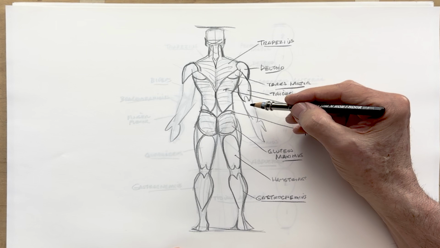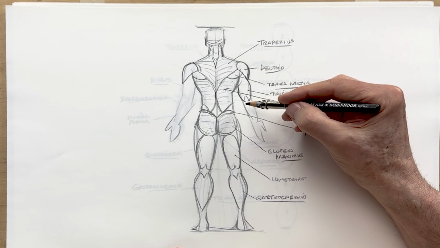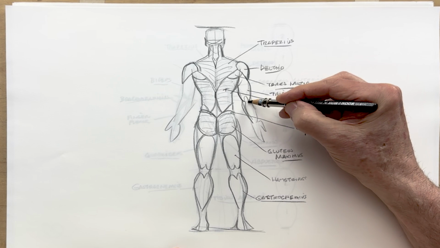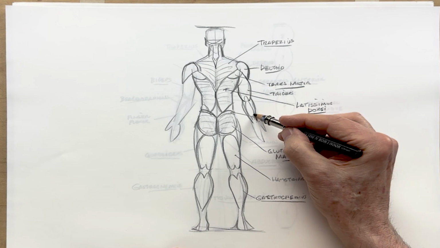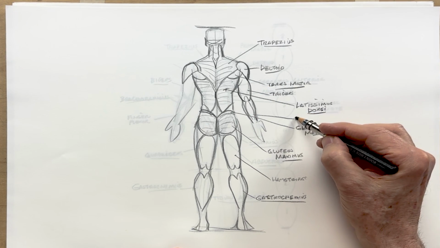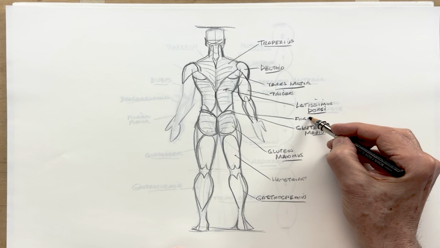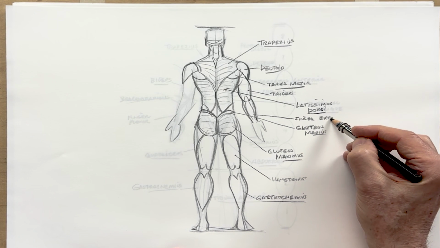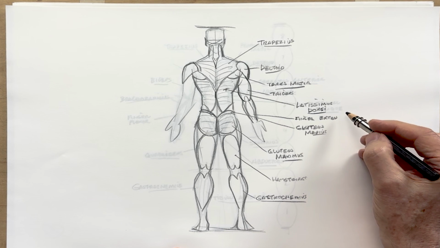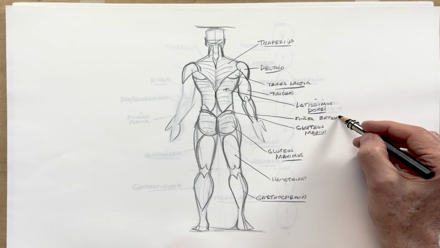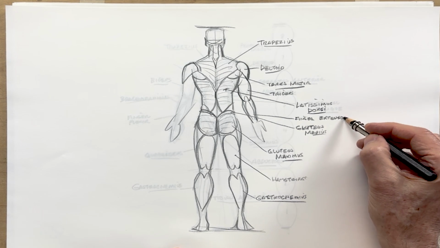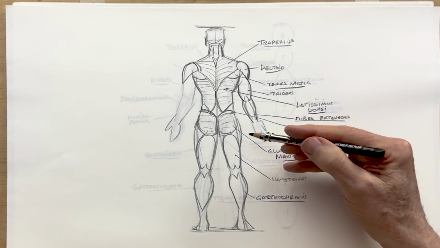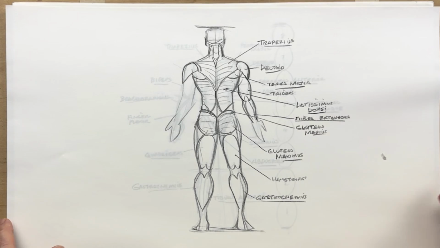And then beneath that are the finger extensors. I'll correct myself. So there's all the basic muscle groupings of the male form.